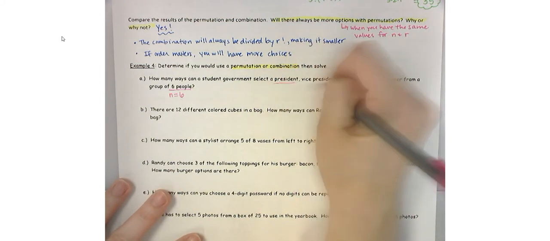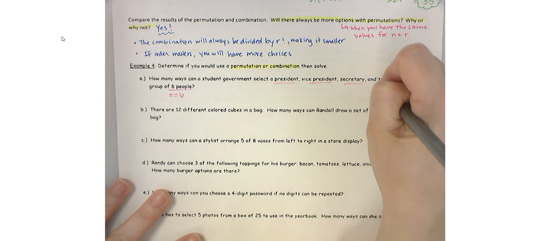Okay, is my order going to matter here? So if I'm choosing 4 people and assigning them roles, I can choose 4 people, and if I chose Joe, Max, Ethan, and Kate, right? I can make Kate president, Ethan vice president, Max the secretary, Joe the treasurer. That would be one order.